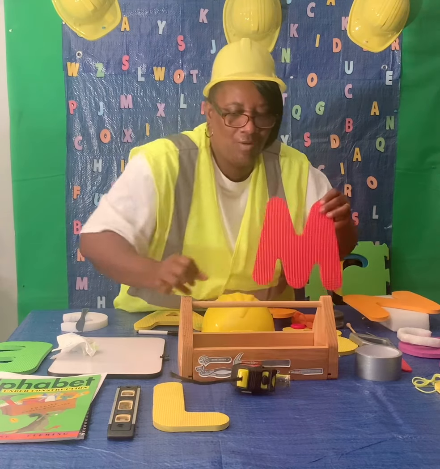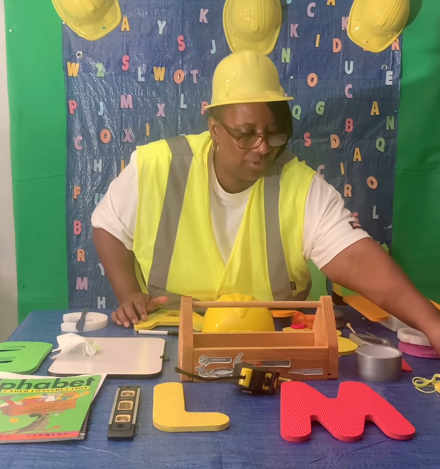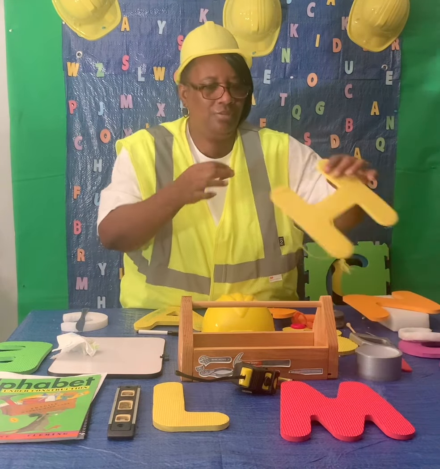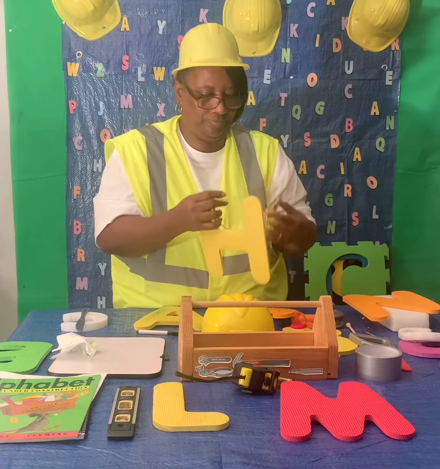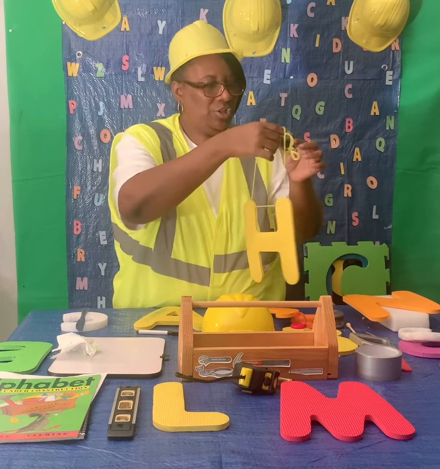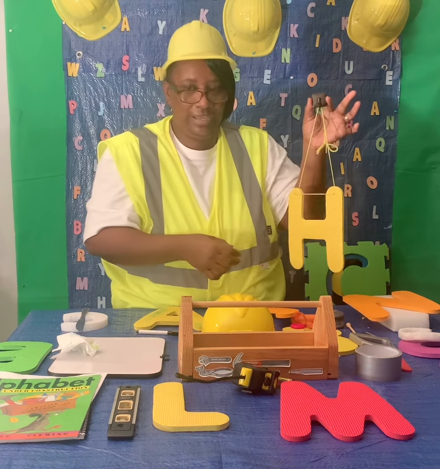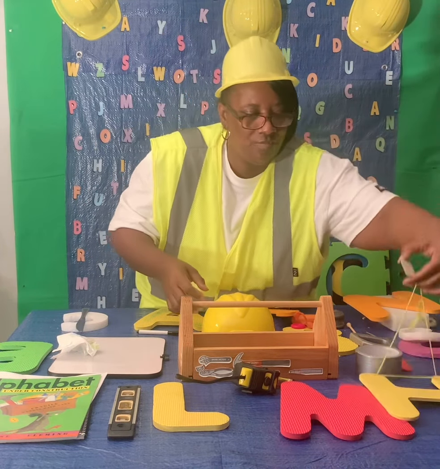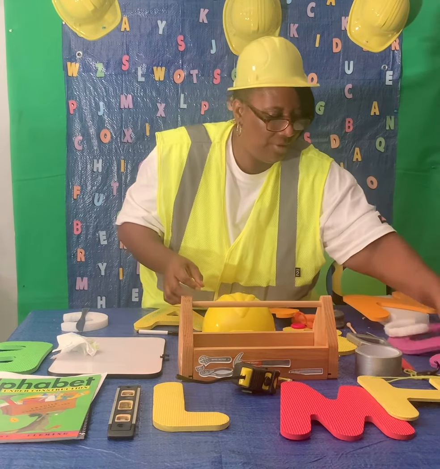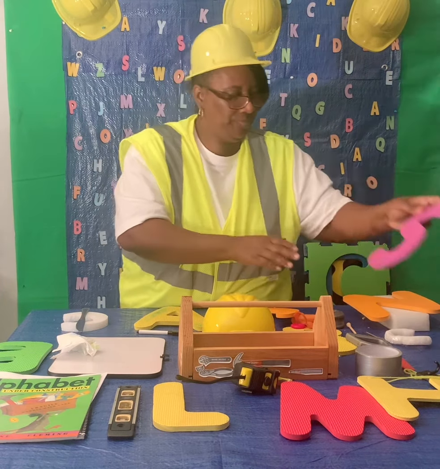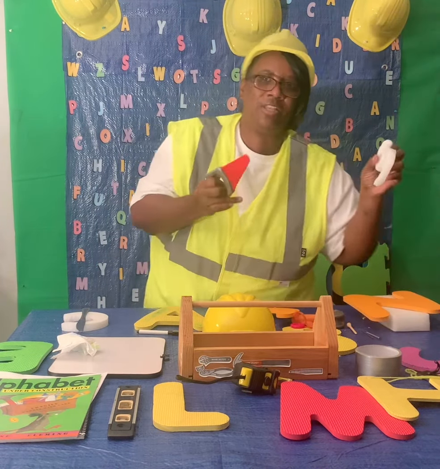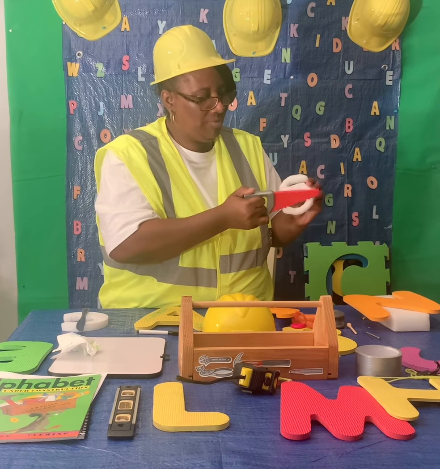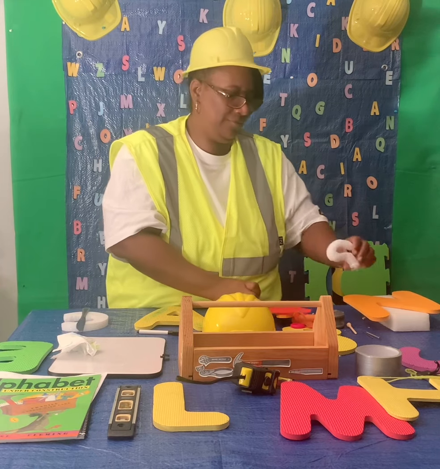Who remembers how Mouse constructed the letter H in the story? Mouse hung the letter H. When we hang something, we attach it to something to hold it up. I hung the letter H. Who remembers how Mouse constructed the letter S in the story? Mouse sawed the letter S. When we saw something, we cut it apart. I'm sawing the letter S.